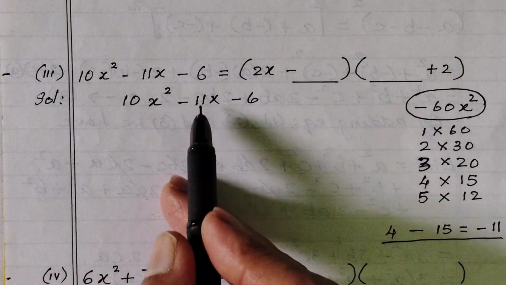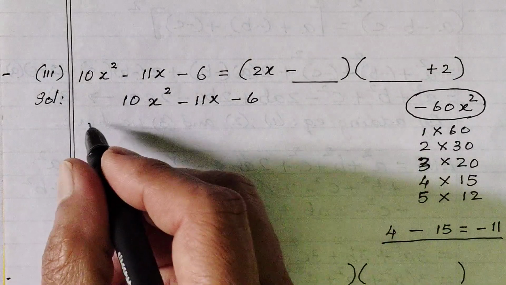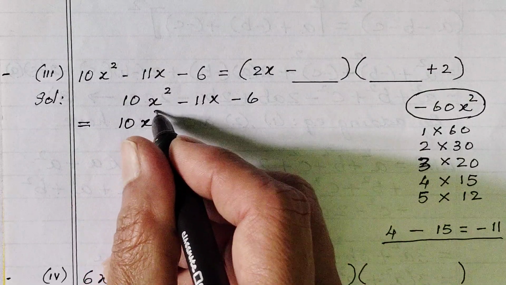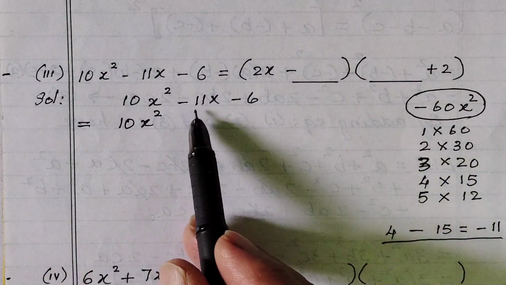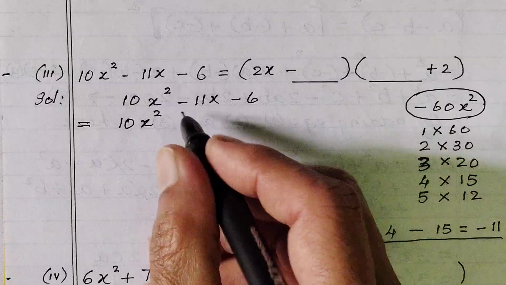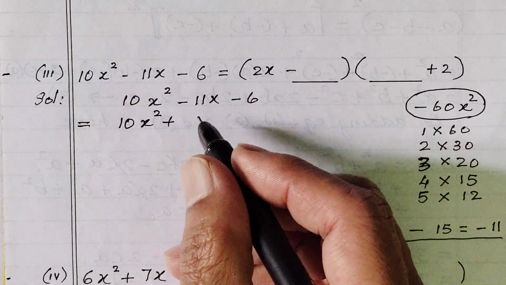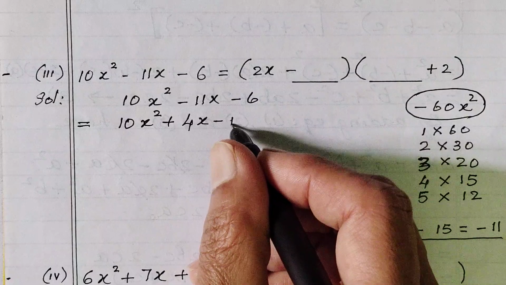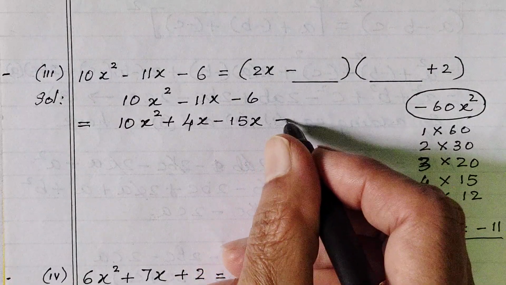So I can split the middle term by using these two. So this is equal to 10x square minus 11x, I can write as plus 4x minus 15x minus 6.